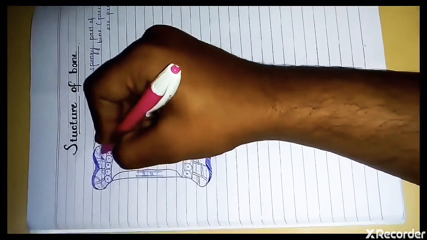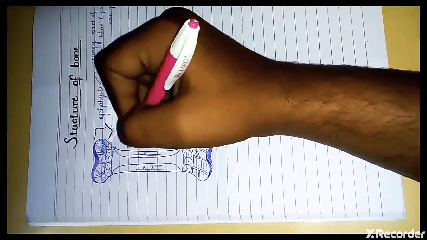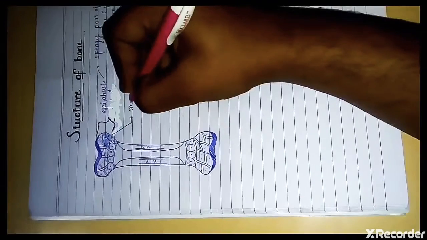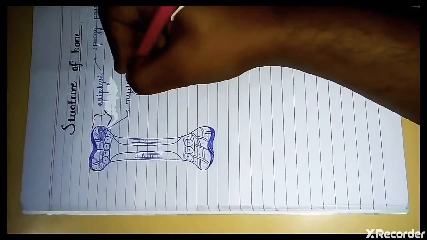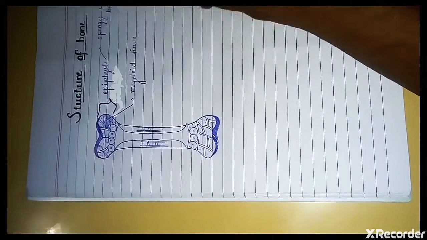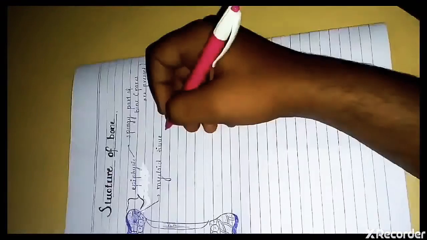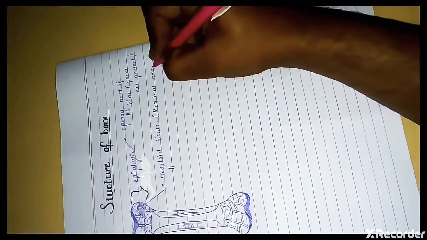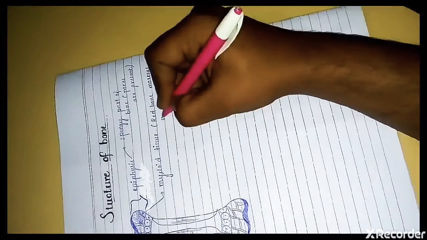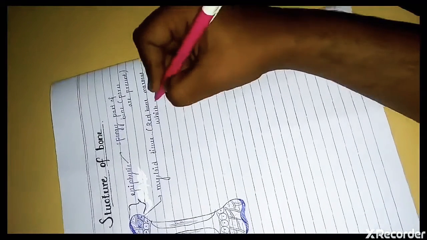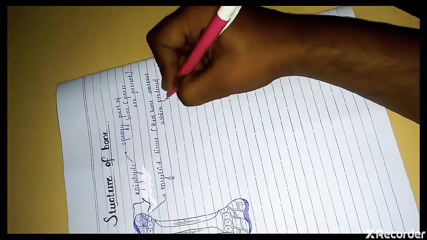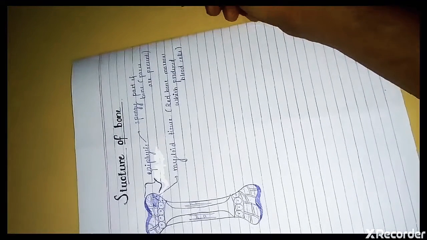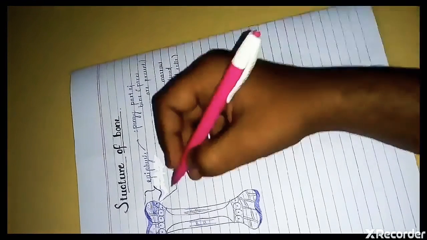I'm shading that part. This tissue is named the myeloid tissue. The specialty about this tissue is that it contains the RBM, or the red bone marrow, which produces the blood cells or blood corpuscles such as RBC, WBC and platelets. So this does the work of hemopoiesis.